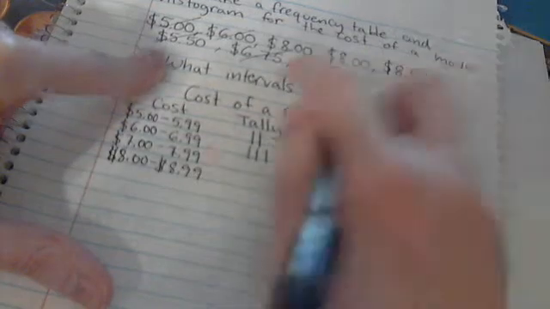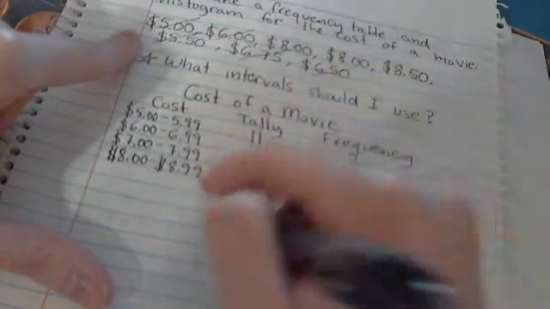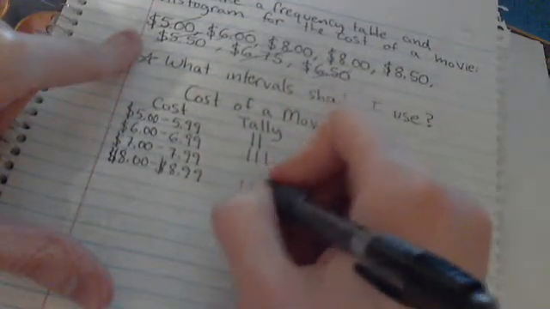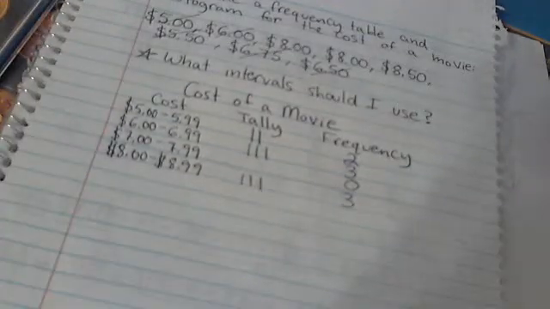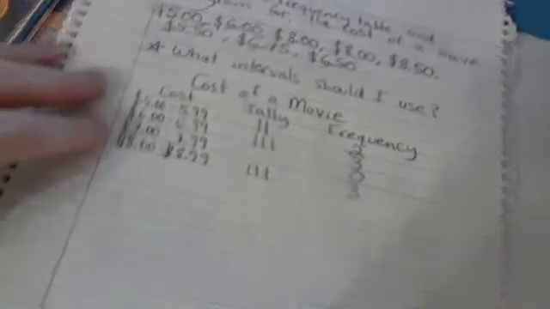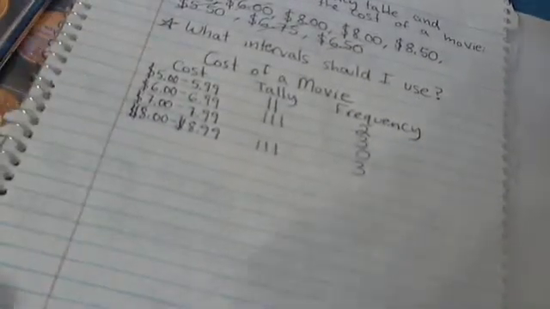Okay, leave it blank. And then I have 3 numbers between $8 and $8.99. So 1, 2, 3. That is 3 there. Okay, so that's all I really needed to do with that. And then next, I do have to make a histogram.